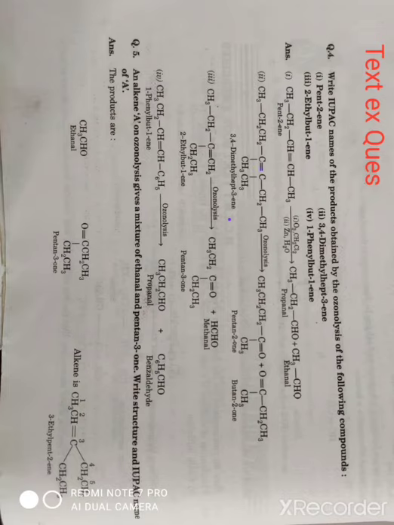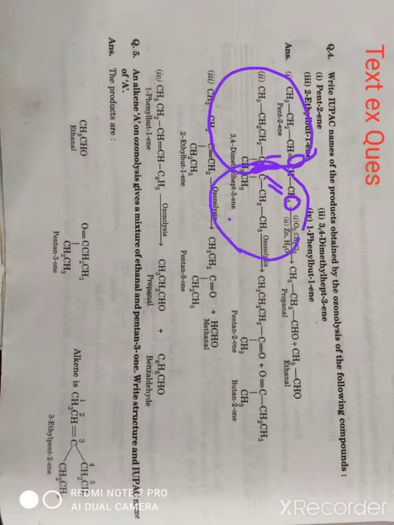First of all, remove the double bond between the two carbons, and on that carbon keep a double bond O, and on the next carbon also a double bond O. So this one will be one product and the other one will be this product. So that is what is given here. What is the structure formed? The name of this one is pentan-2-one and this one is butan-2-one. So the ketones are formed this way.